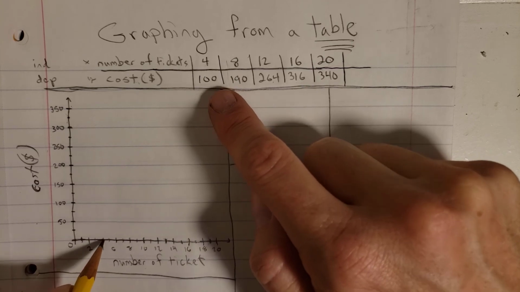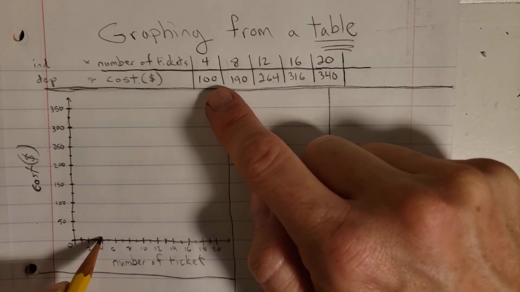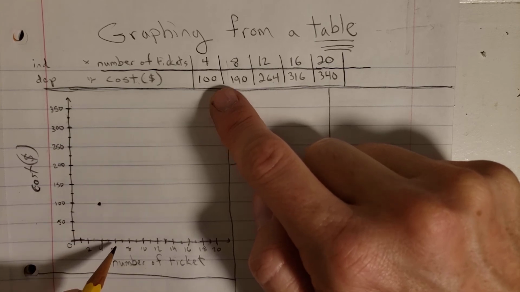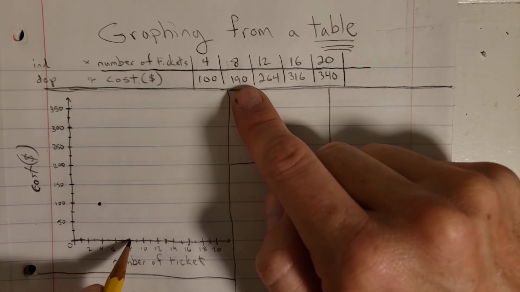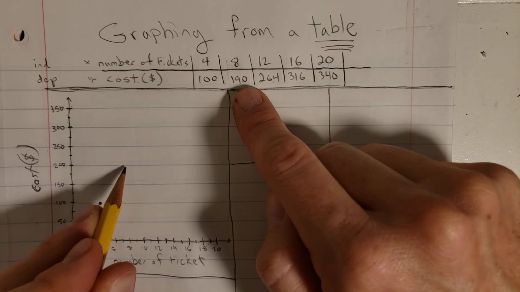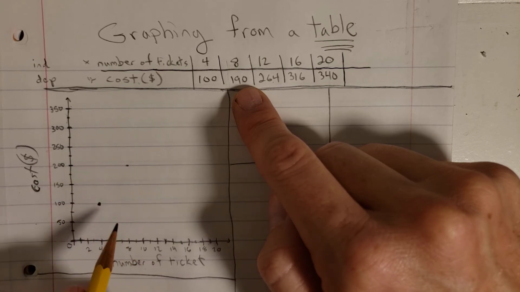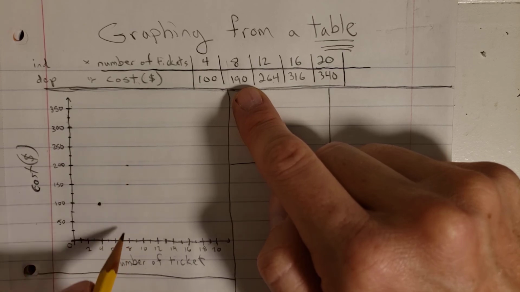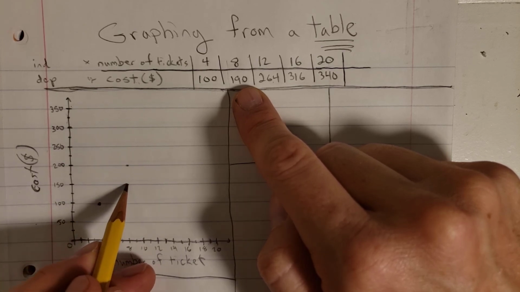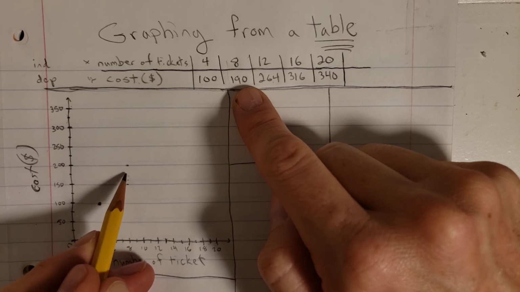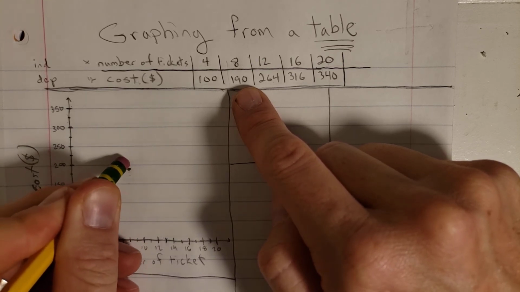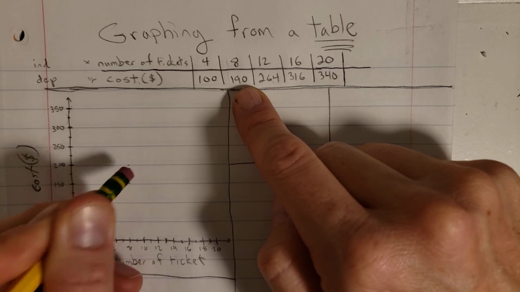So 4 and 100. Well, that one, at least I have that line to help me out, all right? Then 8, 190. I'm just going to put a little light dot at 200. This is going to be 50, okay? And I'm thinking, okay, well then it's going to be maybe 1, 2, 3, 4, right? 90 would be right there. I just kind of break it up in my mind so I can be as accurate as possible.